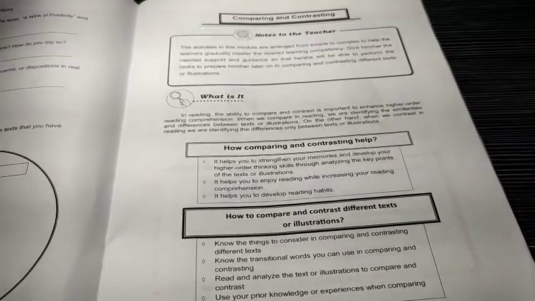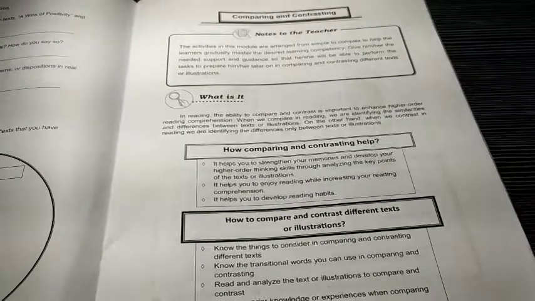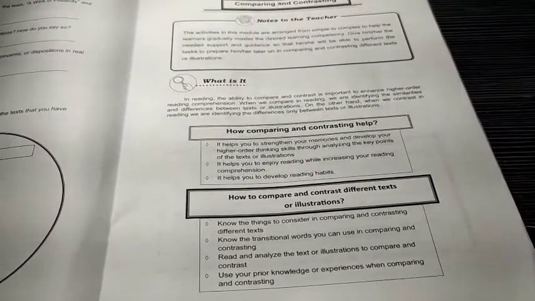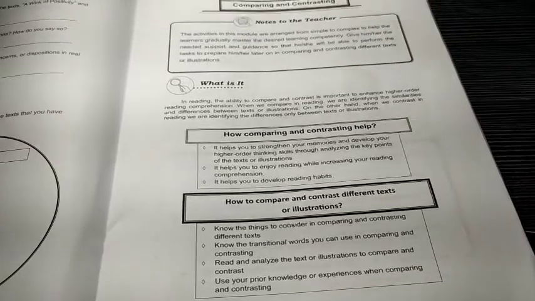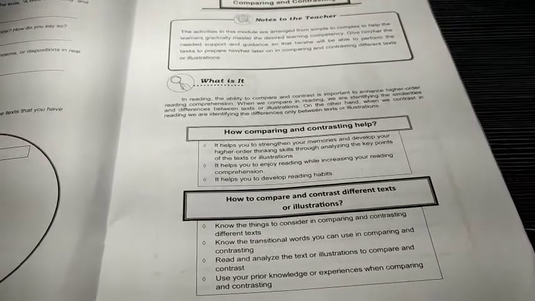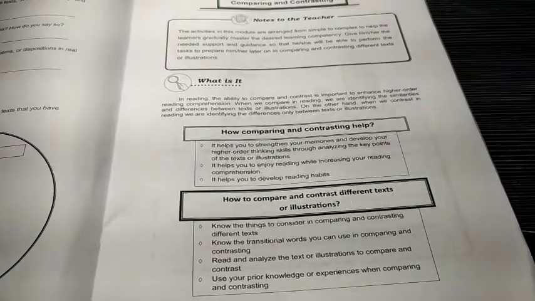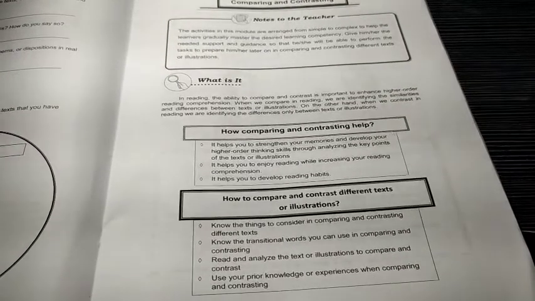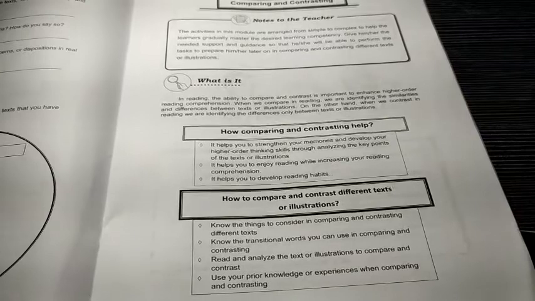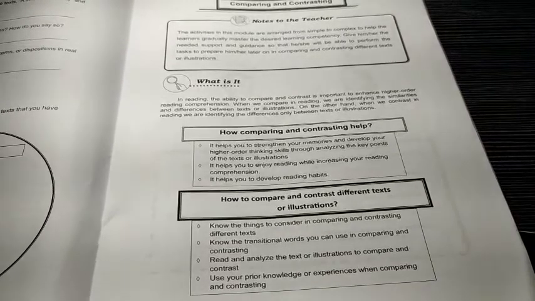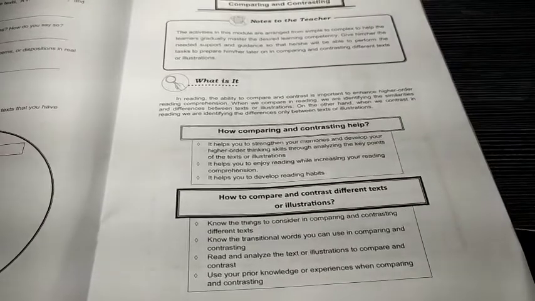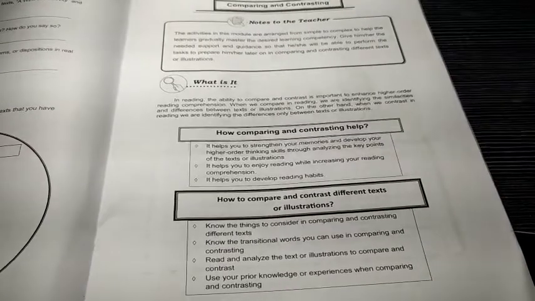How to compare and contrast different texts or illustrations. Number 1, know the things to consider in comparing and contrasting different texts. Number 2, know the transitional words you can use in comparing and contrasting. Number 3, read and analyze the text or illustrations to compare and contrast. Number 4, use your prior knowledge or experiences when comparing and contrasting.